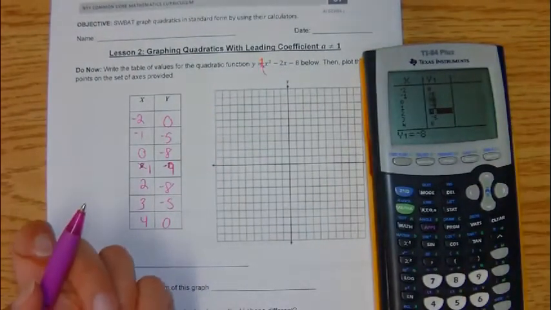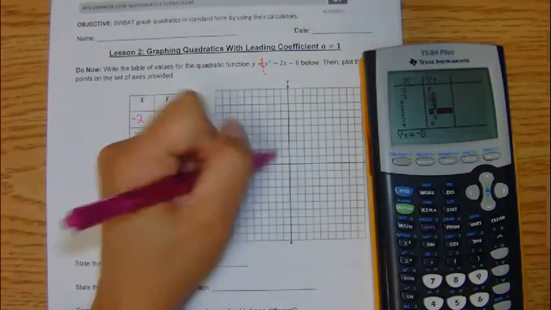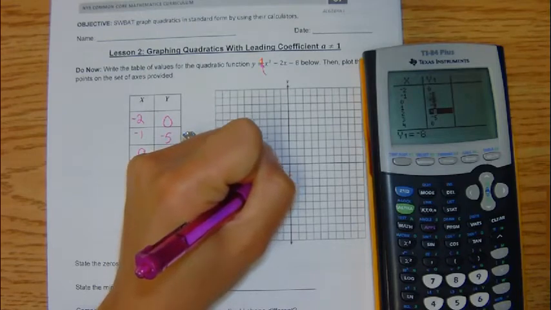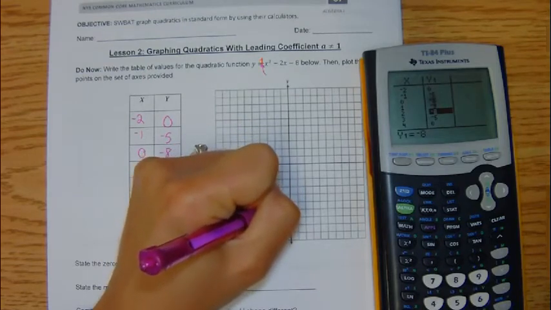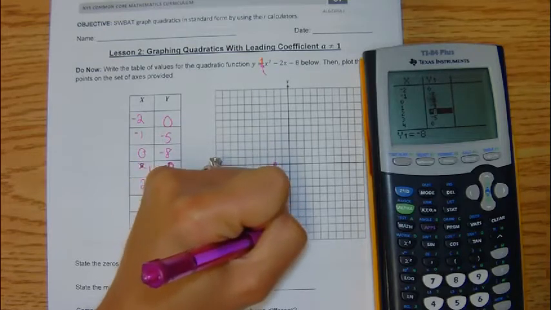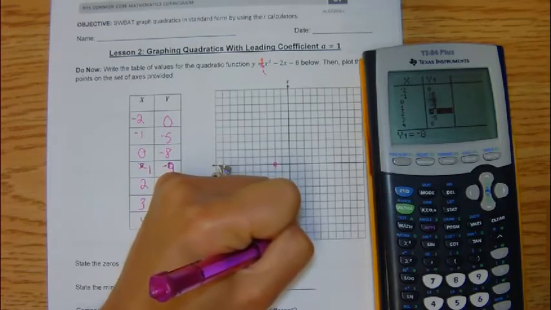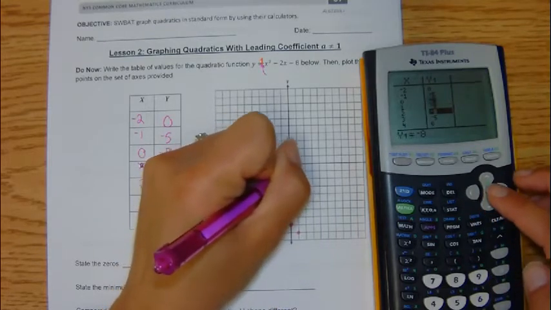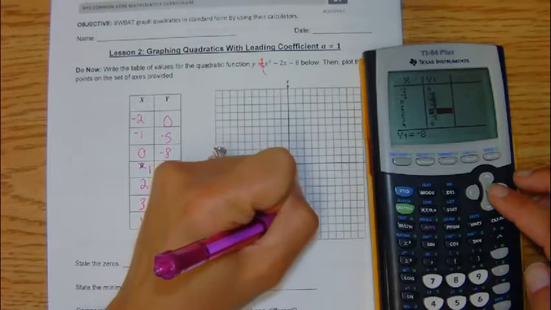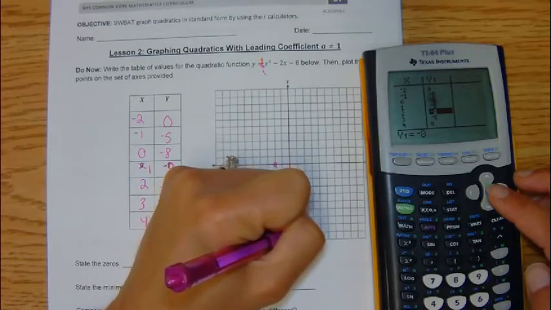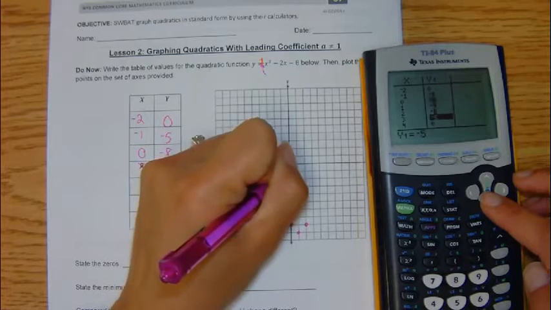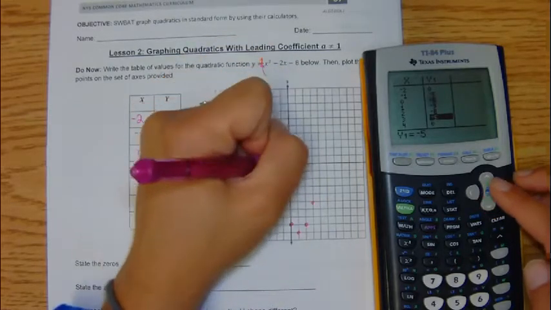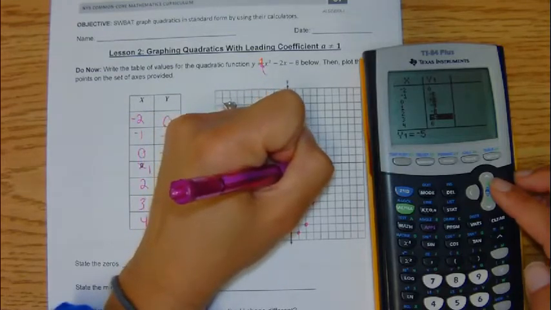We're going to have -2, 0, -1, -5, 0, -8, 1, -9, 2, -8, then 3, -5, and 4, 0.